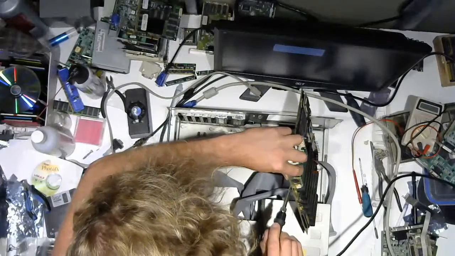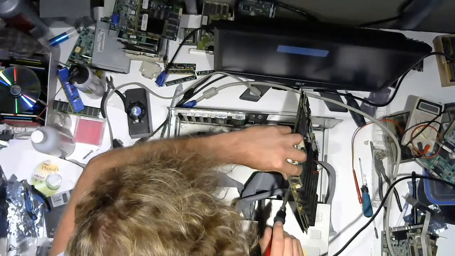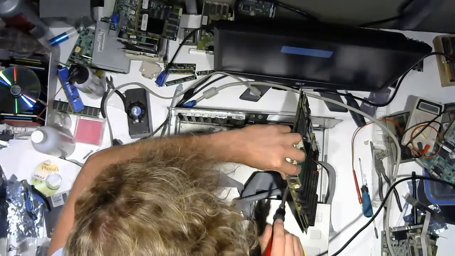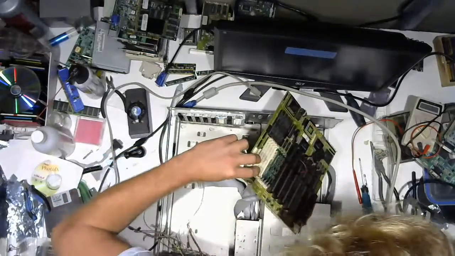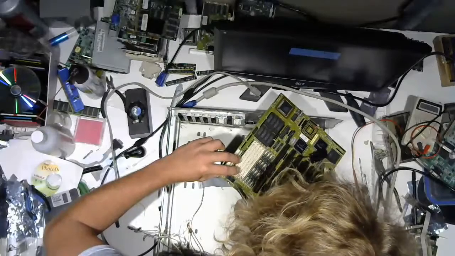I don't know where my solder sucker is. Don't judge. Or do. That's fine. Judge me in the comments. That's okay. I don't see you putting a 386 together. Or maybe you are. I don't know. Anyways, do whatever. And that's almost out.